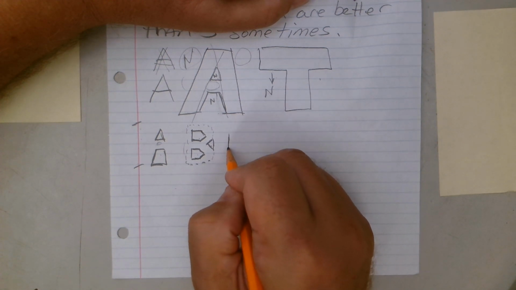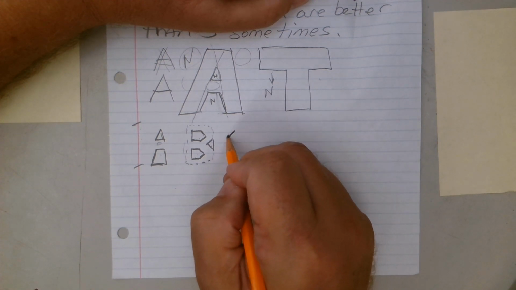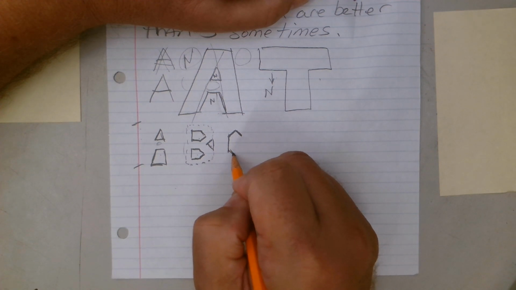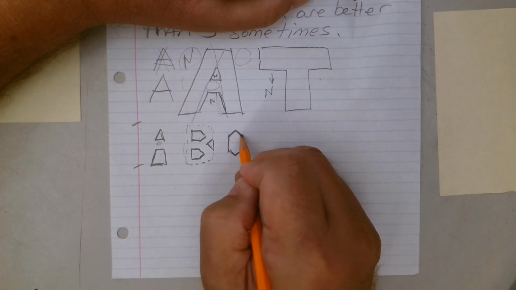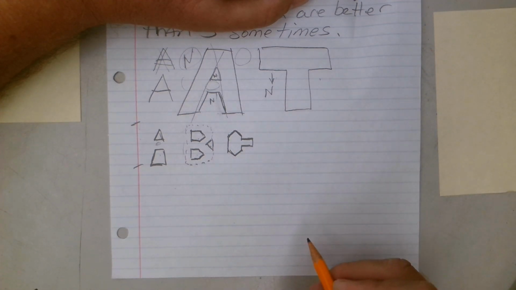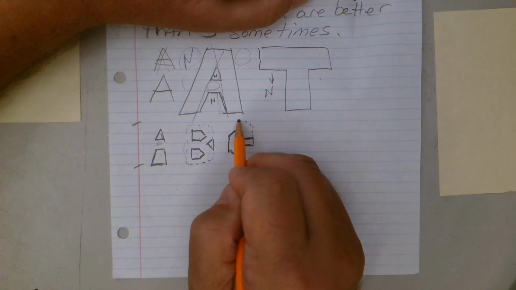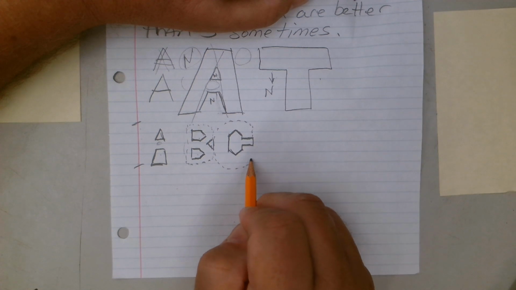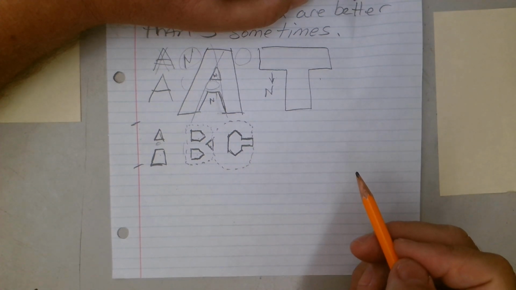If we were to draw the letter C and then turn the round parts of the letter C into angled parts, we'd end up with something like this. And now when we cut in and put in the dotted lines, there's our letter C.